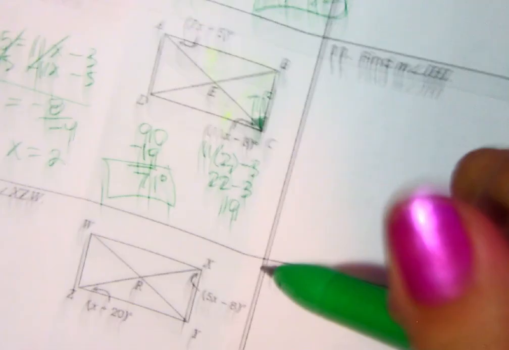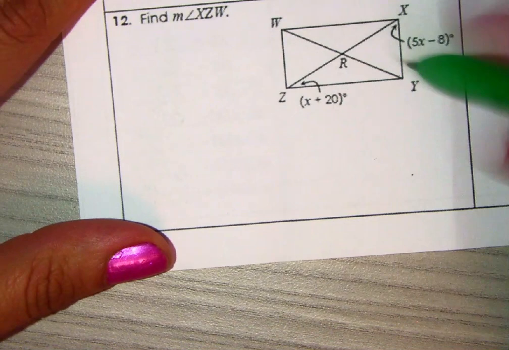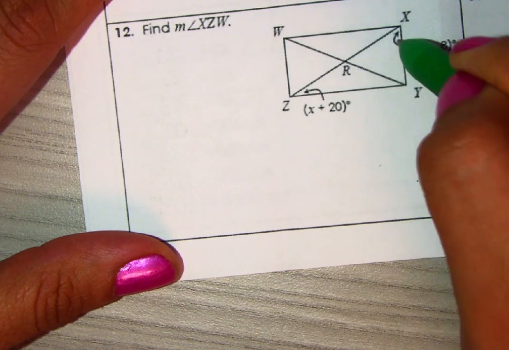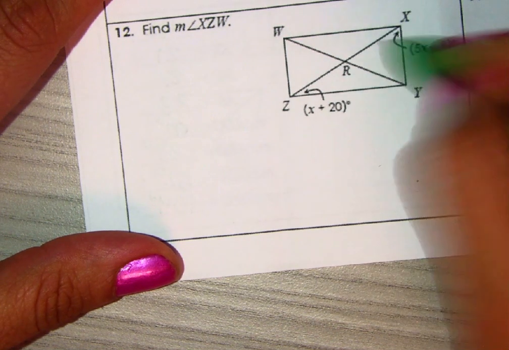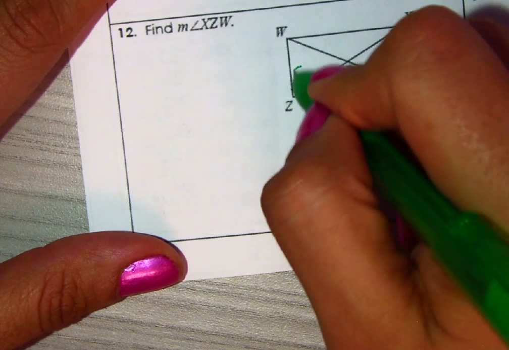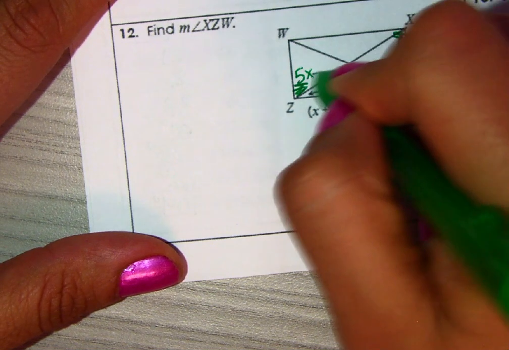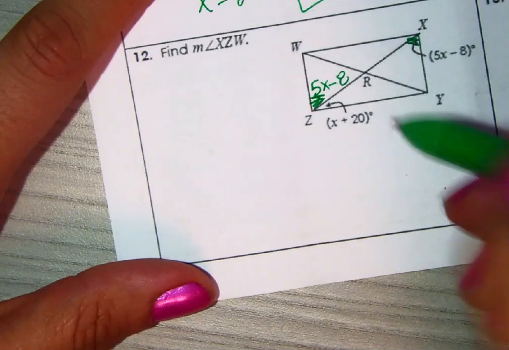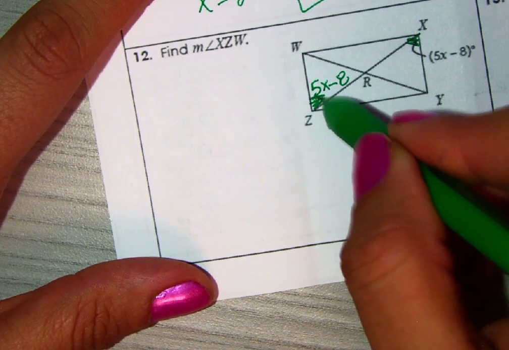All right, last problem to go over together is this one. And then the relationship between these two is that this is alternate interior to this. So 5x minus 8 can also go up here. And then these two angles together form the corner.